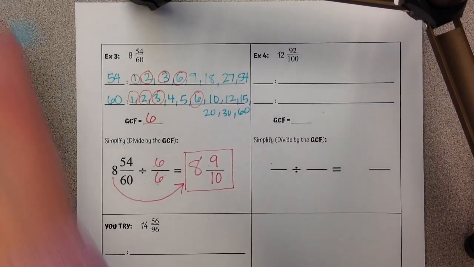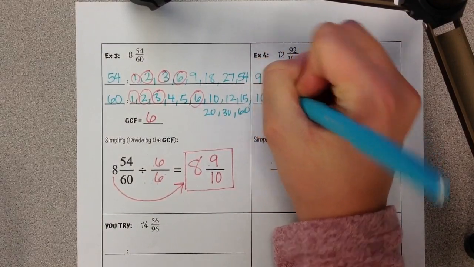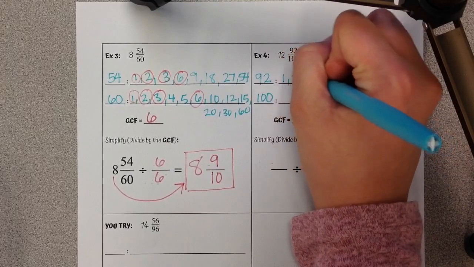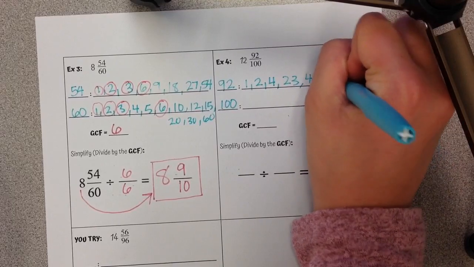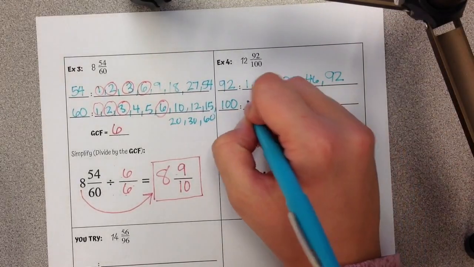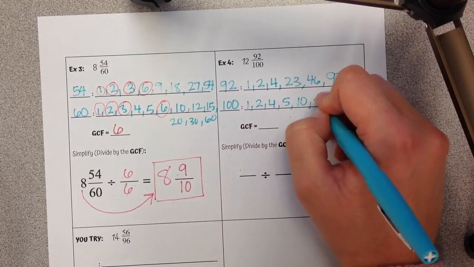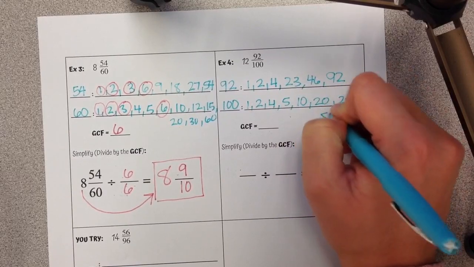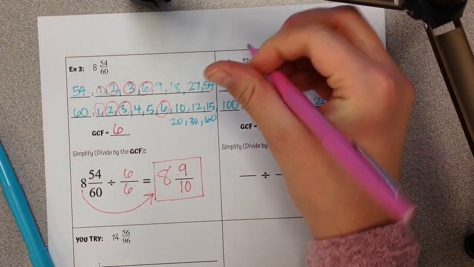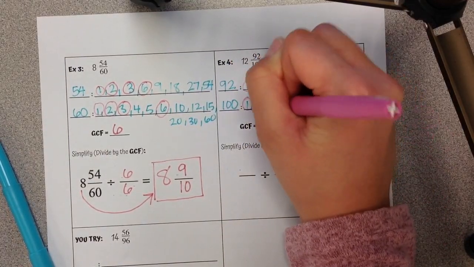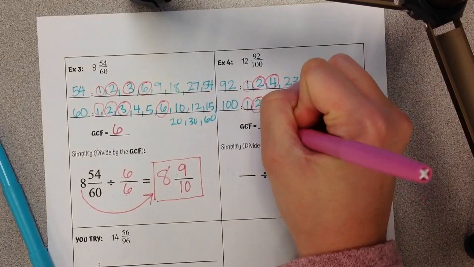Okay, same for example 4. I'm going to find the GCF of my numerator and my denominator, 92 and 100. So I have 1, 2, 4, 23, 46, and 92. For 100, I have 1, 2, 4, 5, 10, 20, 25, 50, and 100. What they have in common, 1, 2, 4, and it looks like that is it. So my GCF is 4.